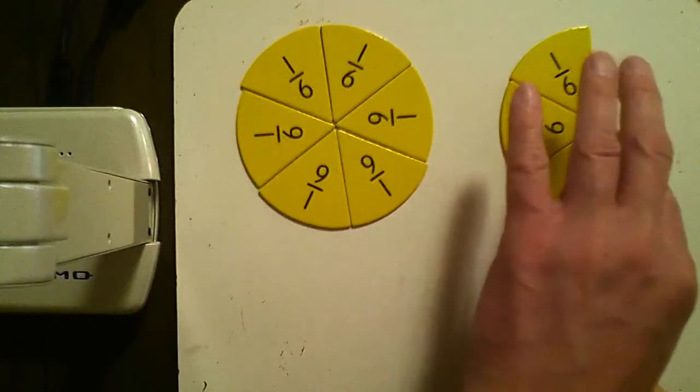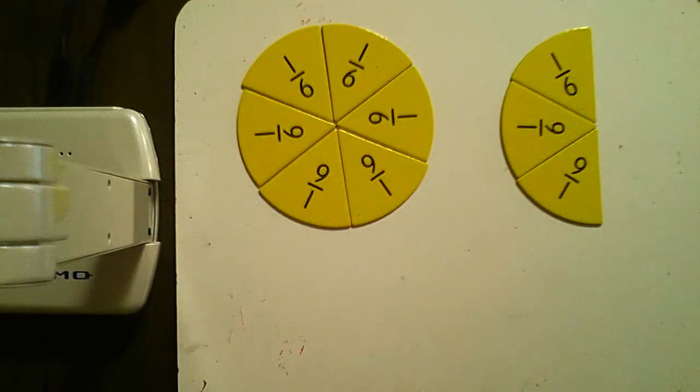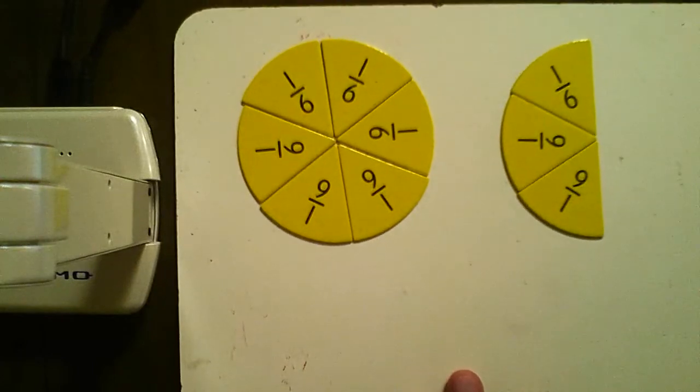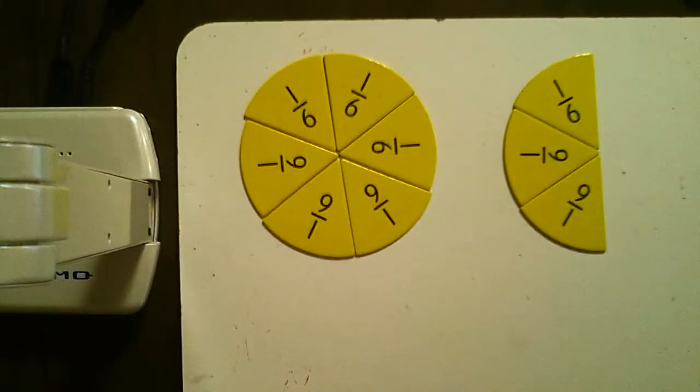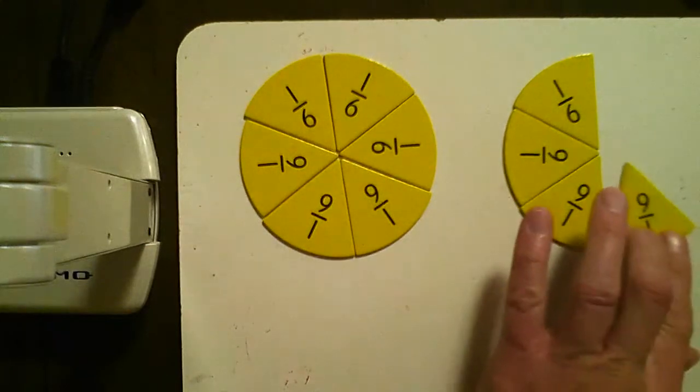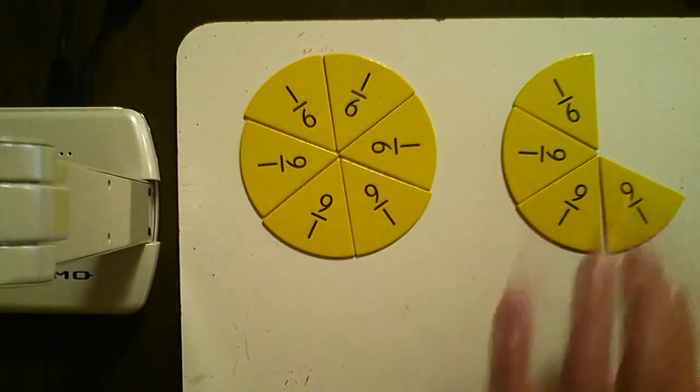Judging by the class's reaction today, I think yesterday's lesson was a bit of a struggle for everybody. So I thought we would review and maybe look at it a little bit different way. So we're going to talk again about mixed numbers and how we can decompose them, first by taking a look at these wedges here.